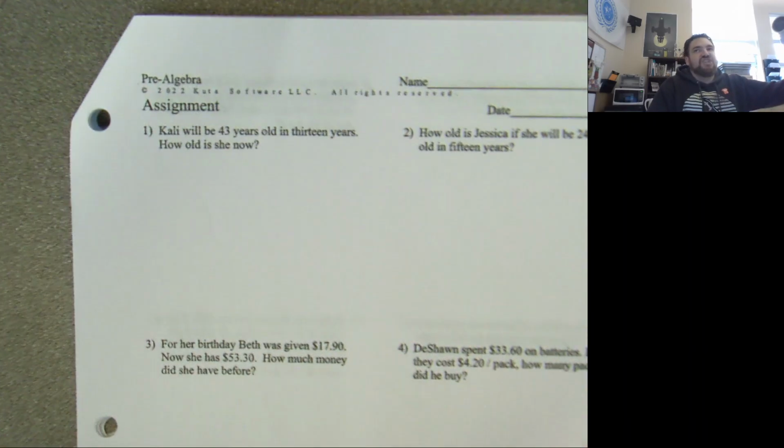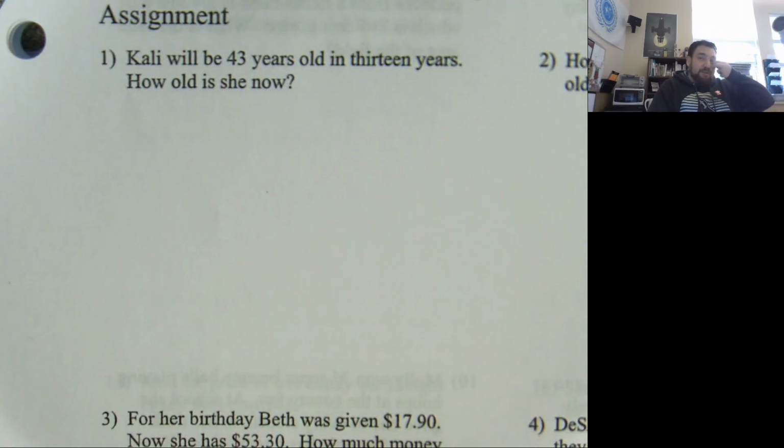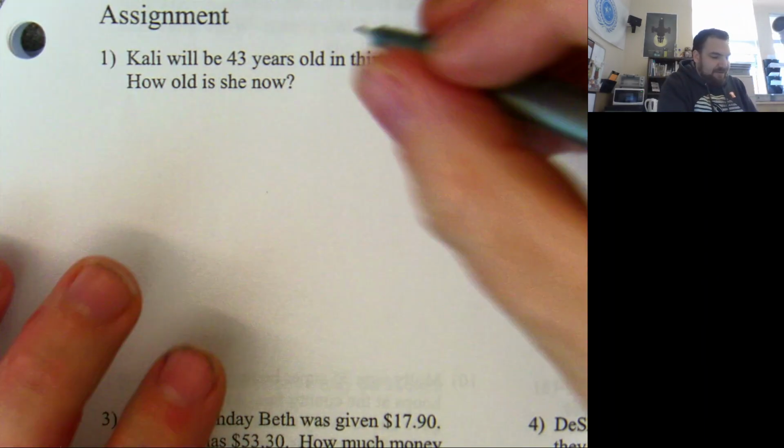Let's talk about number 1, shall we? This is going to be the irritating part for a whole bunch of you. I'm going to read it. Callie will be 43 years old in 13 years. How old is she now? The answer is obviously 30. I heard like 4 people say it.